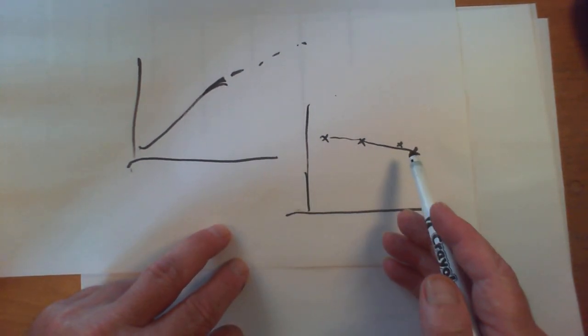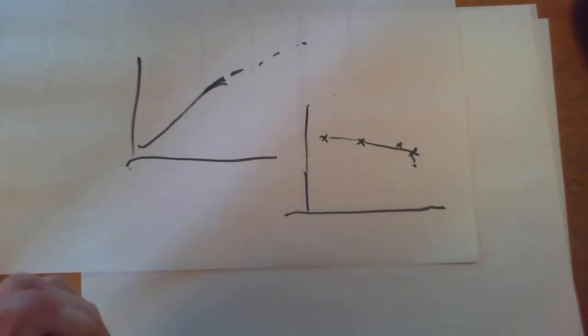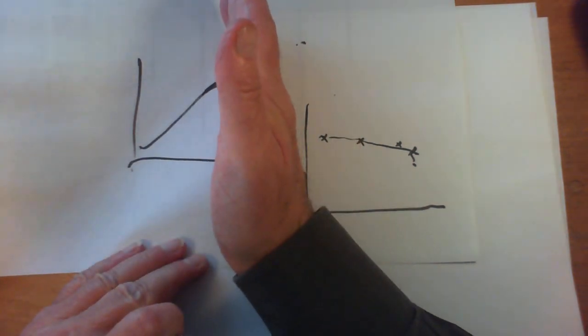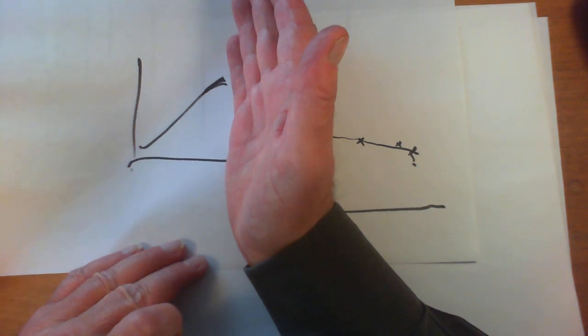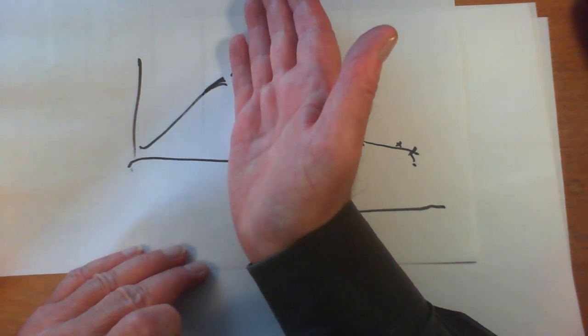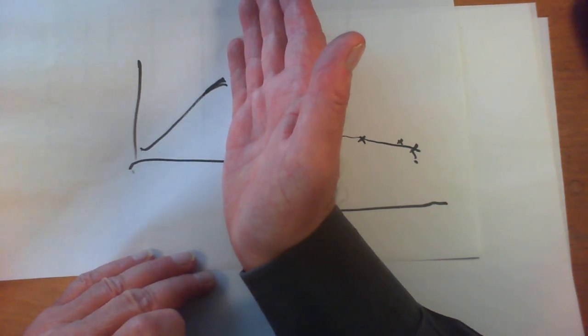Can we extrapolate from that and work out sometime in the future when people will be running 100 meters in 2 seconds or something like that? I mean, it just can't be done. We just cannot extrapolate automatically from a graph. Not 100% anyway. And sometimes it's considerably less than 100%. Sometimes it's 0.